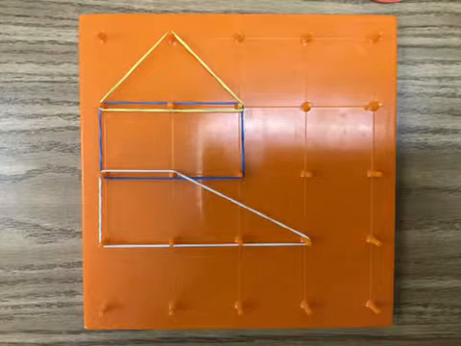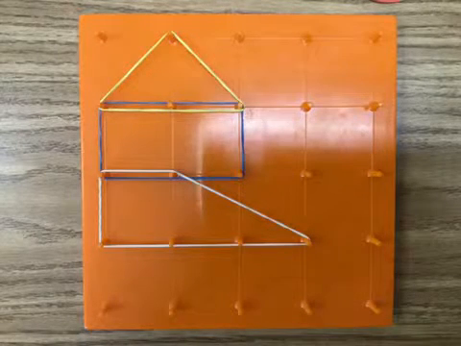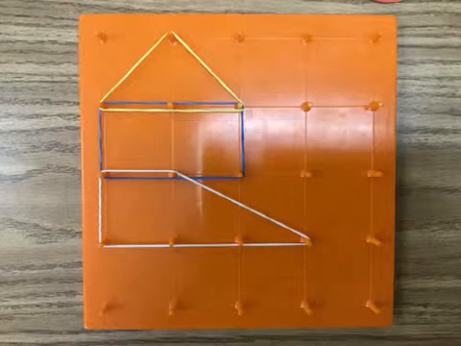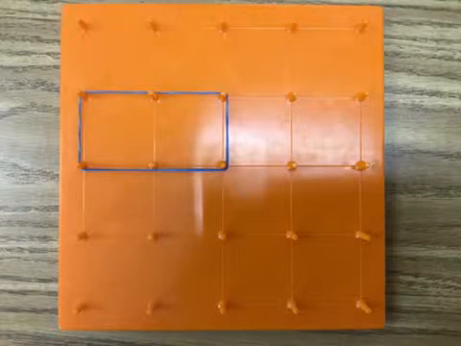So this is going to be our complex shape that I just made on our geoboards, and we are going to review how to find the perimeter and area of this shape. To start, I'm going to decompose it. The first shape I decompose from it is going to be this rectangle.